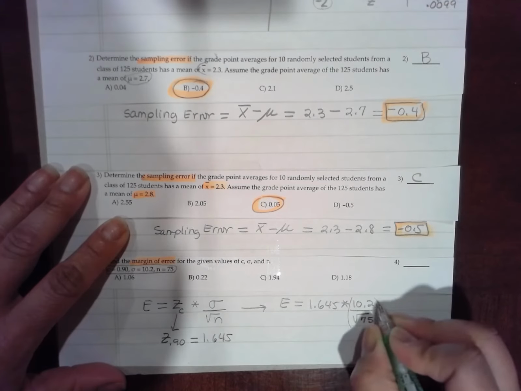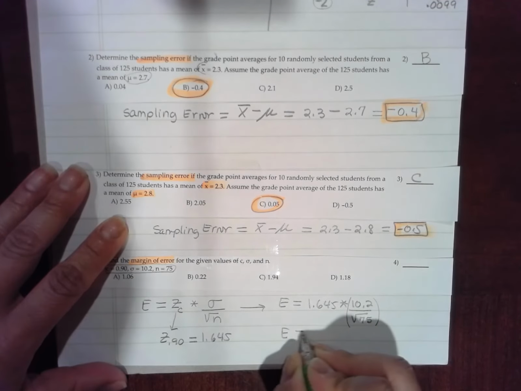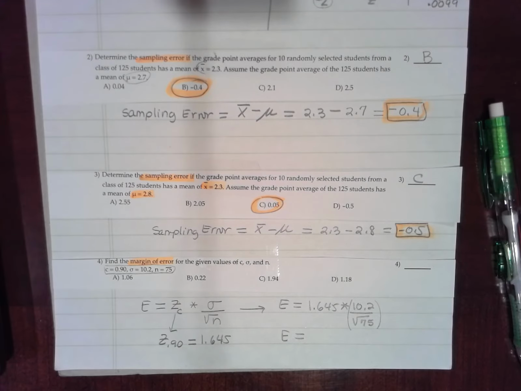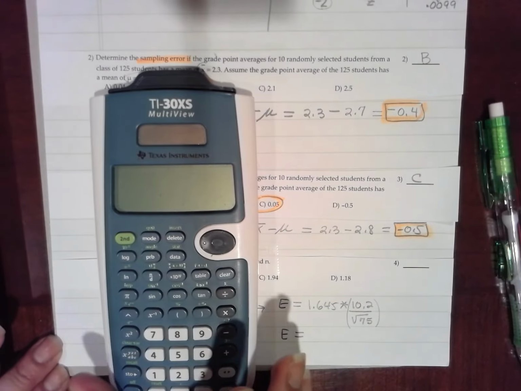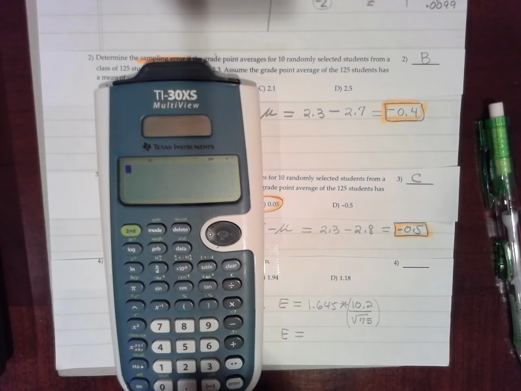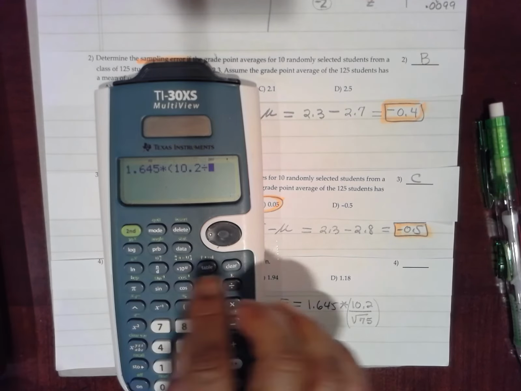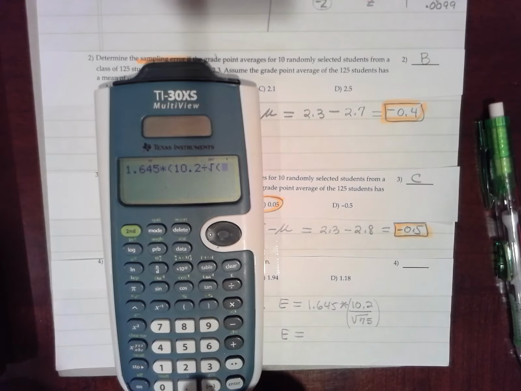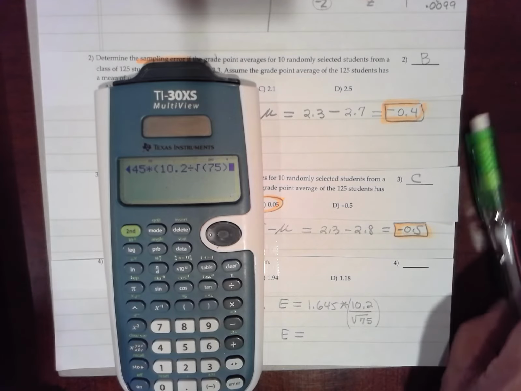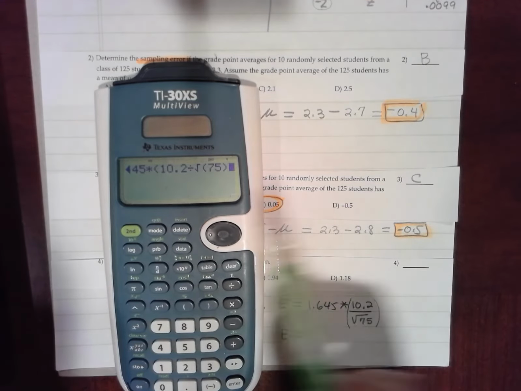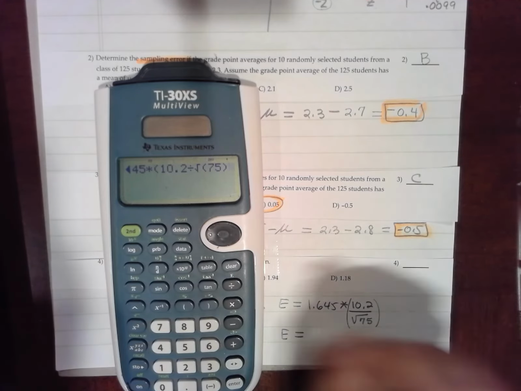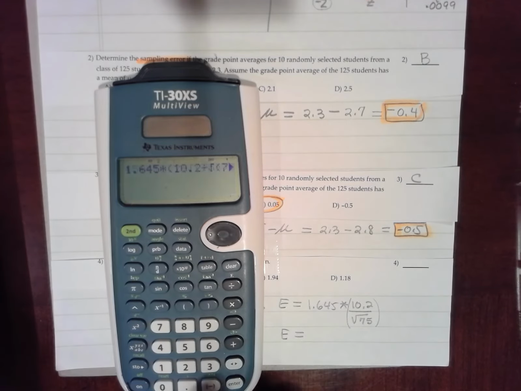You can choose to enter this part in parentheses. I will demonstrate with a simple calculator. This is a TI-30. I will enter the 1.645 multiply, and I like to enter that fraction in parentheses, 10.2 divided by second square root of 75. In this calculator, it opens a parenthesis for the value under the square root. Notice that I closed that parenthesis, but I also have to close the parenthesis that is in front of the 10.2. And then you press enter.